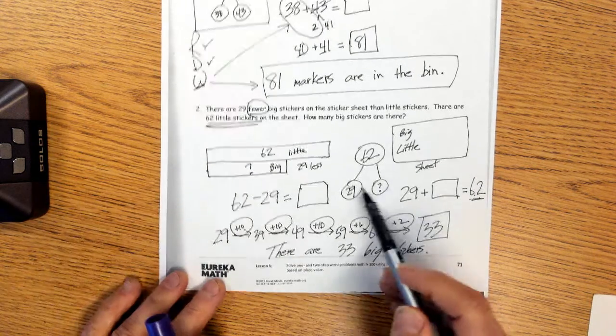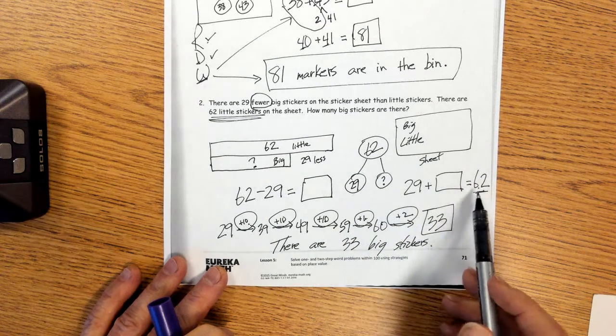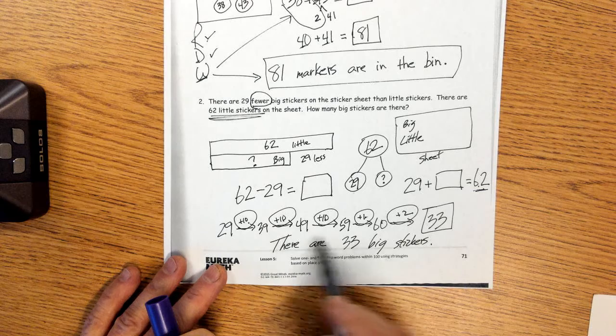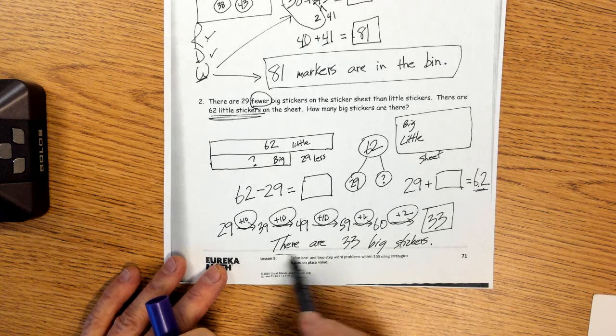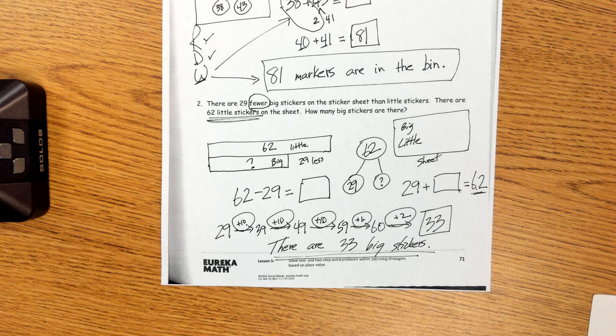Okay. Did we make a drawing? Yes. 2 of them. Number bond and a tape. Did we have a number sentence? Yeah, actually 2 of them. Did we solve the problem? Yeah, I have a statement that answers it. You bet. This is the kind of thing I'd like you to do. Go slowly, go carefully, and please make drawings to match the problem. Have fun.